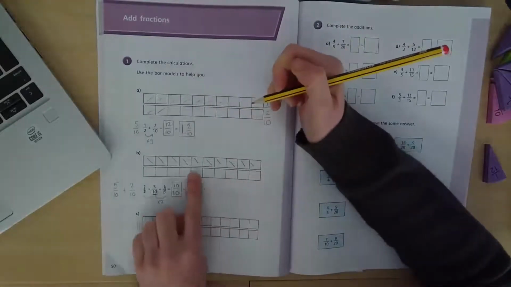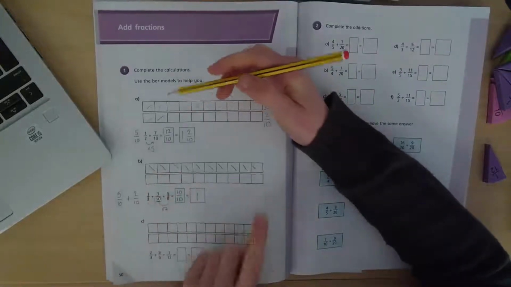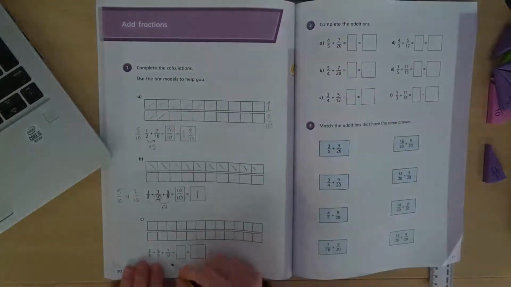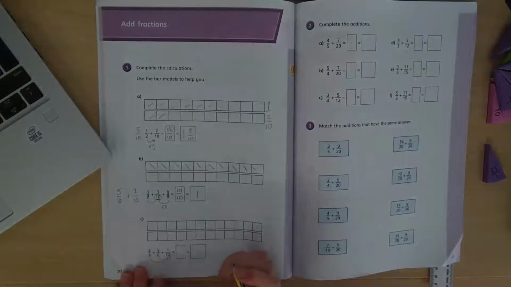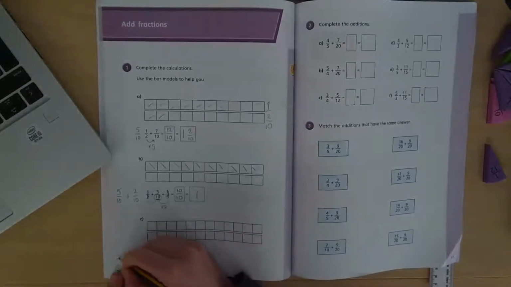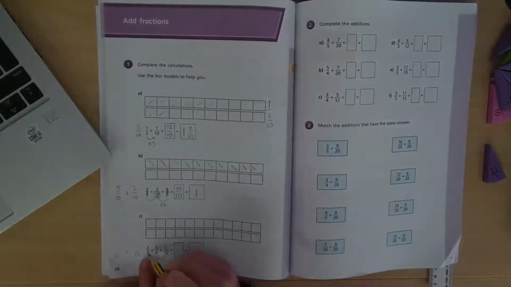I can see my whole has been shaded because my whole is worth 10 equal parts. Let's do one more down here. 6 goes into 12 and 3 goes into 12. So I'm going to make 12 my common denominator. I'm going to get my calculation ready. So my two sums I'm going to change.